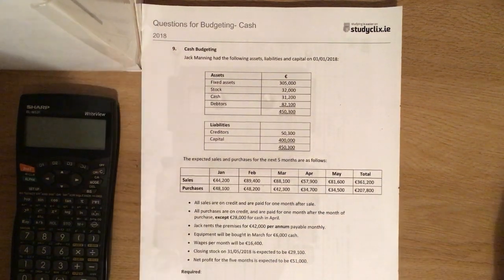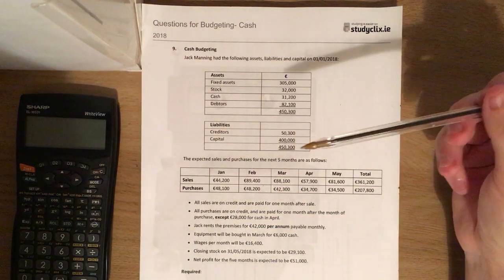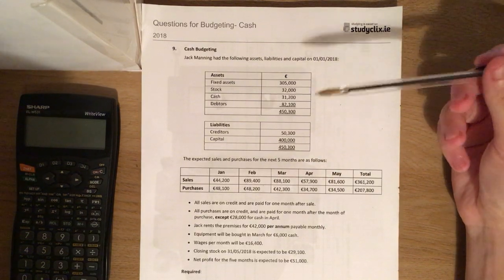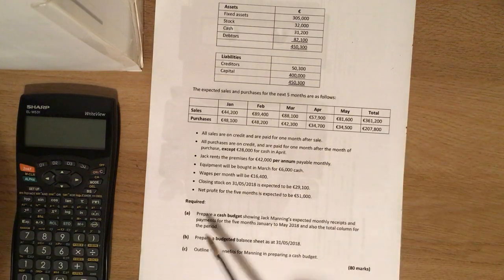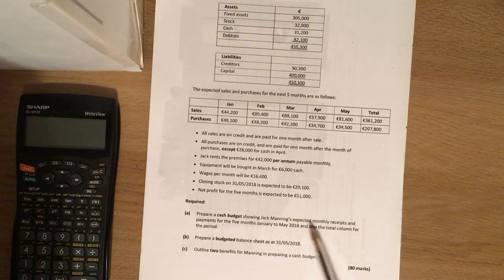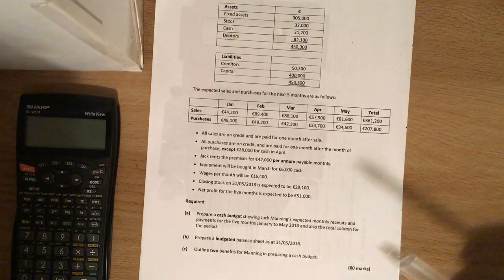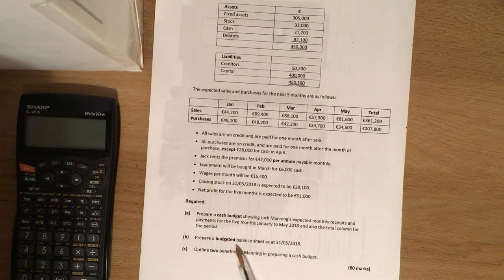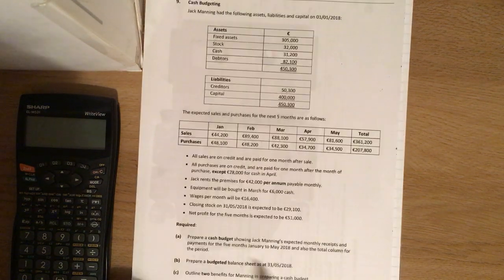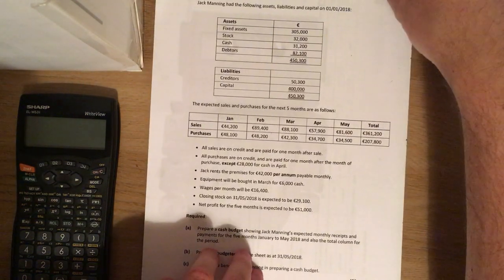All right, so looking at the cash budgeting question from the 2018 ordinary level paper. So what are we asked to do here in this question? It's prepare a cash budget showing receipts and payments for 5 months from January to May, and then a total column as well. So cash budgets, incomings, outgoings, and then prepare a budgeted balance sheet as well, and then just a little kind of theory question at the end.